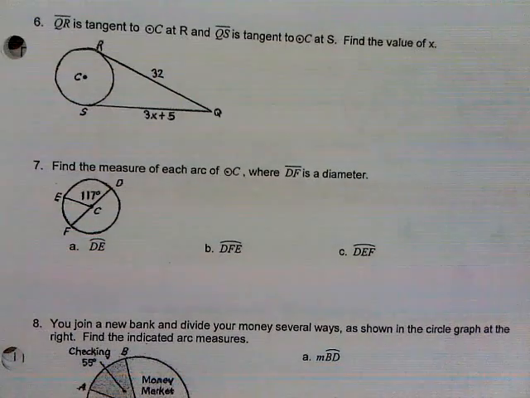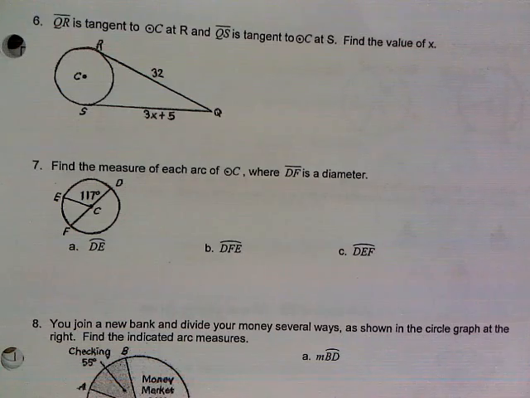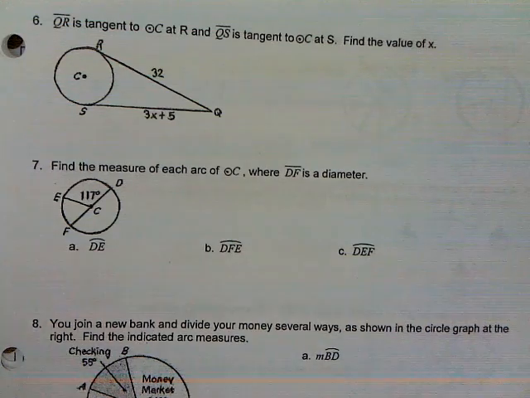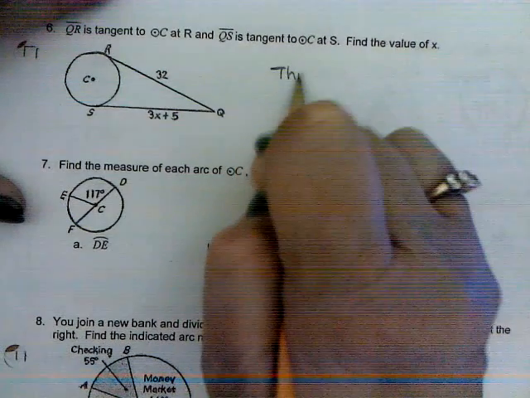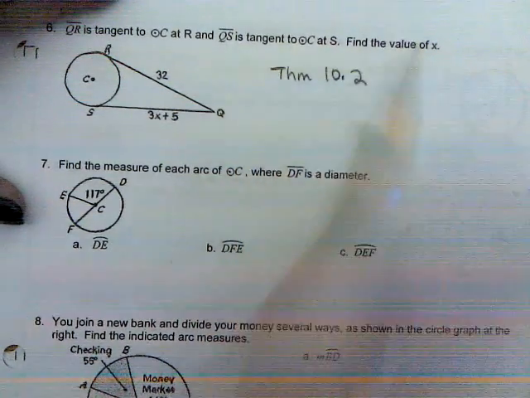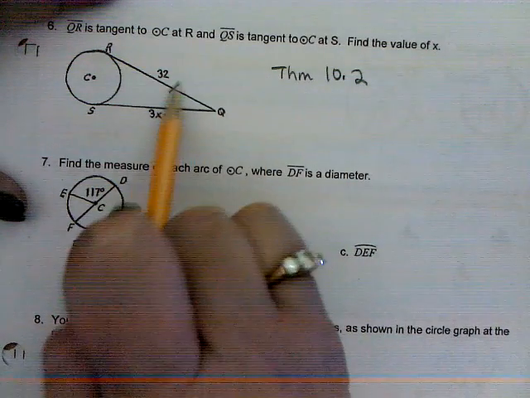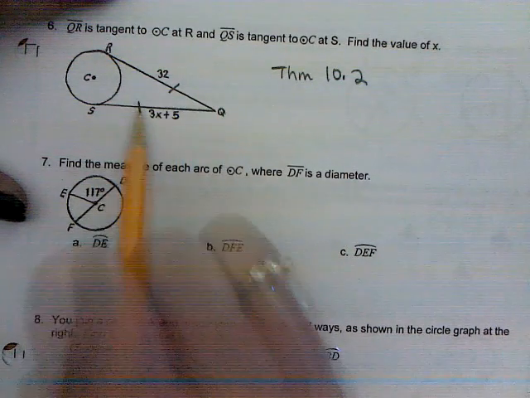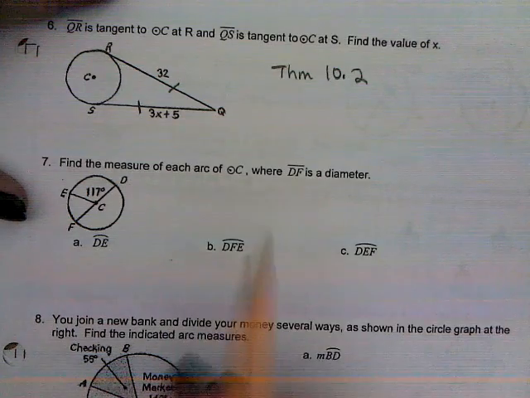Next theorem of fun. QR is tangent at circle C and at R, and QS is tangent at circle C at S. Find the value of X. What do we know from our theorem? We know that from our theorem, and it's actually theorem 10.2, just recalling it for those who are not here, says that if you have an external point, the two pieces are congruent as long as they're both tangent.